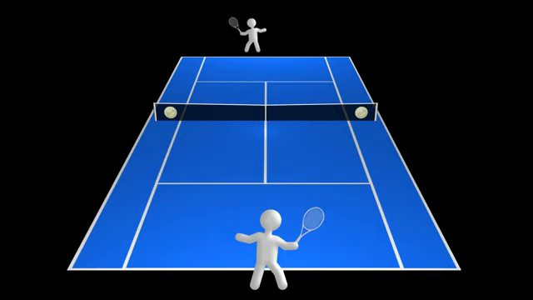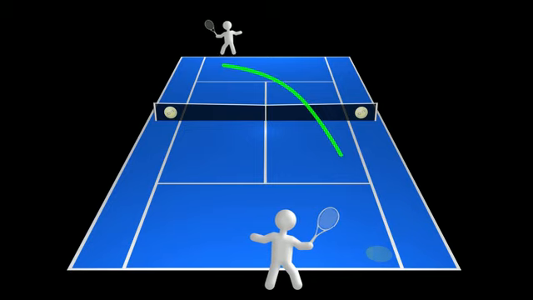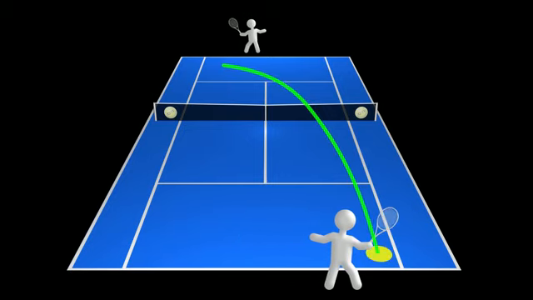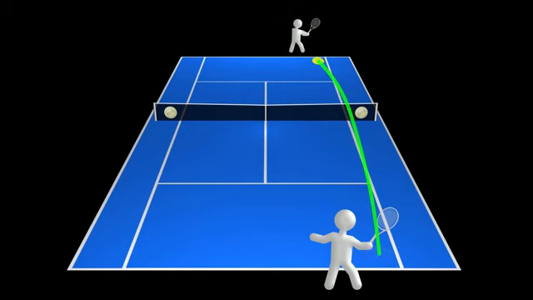Now, we're going to look at a typical situation here. Imagine that you're the player at the bottom and your opponent is at the top, and your opponent hits a cross-court shot into your corner, and you decide to hit the ball down the line. Now, when you hit down the line, your opponent afterwards has the opportunity to either hit a short cross-court angle with his backhand if he's right-handed, or to go back down the line.